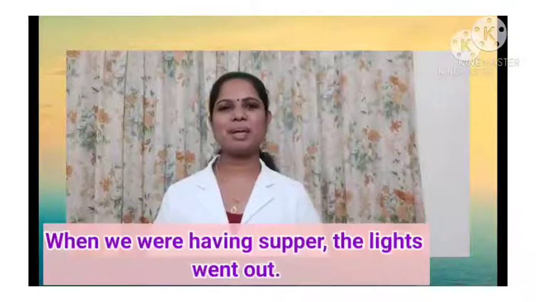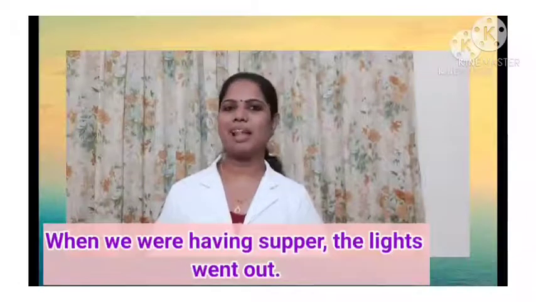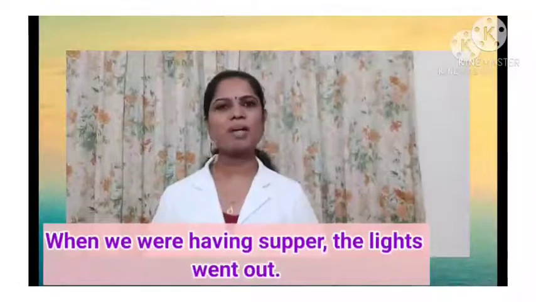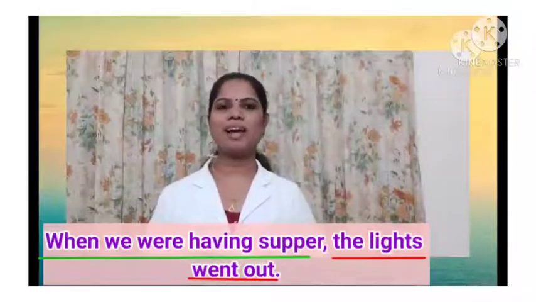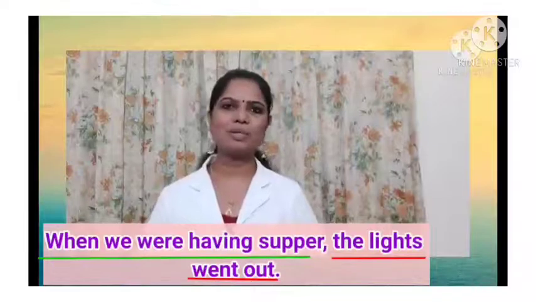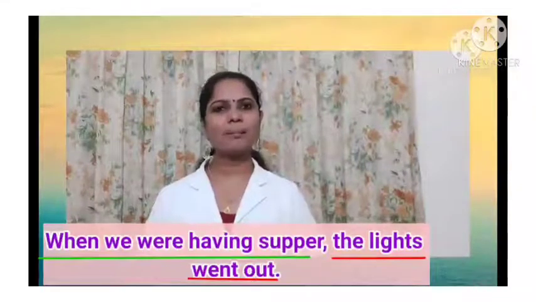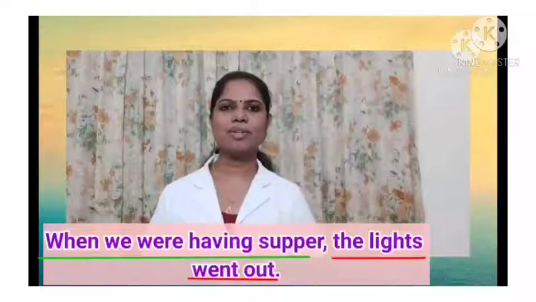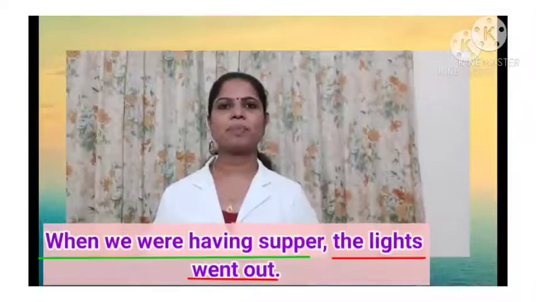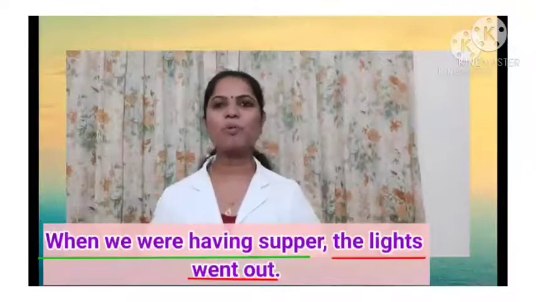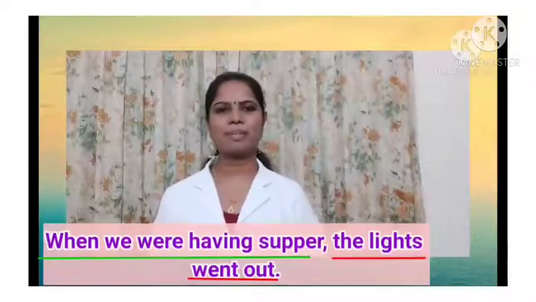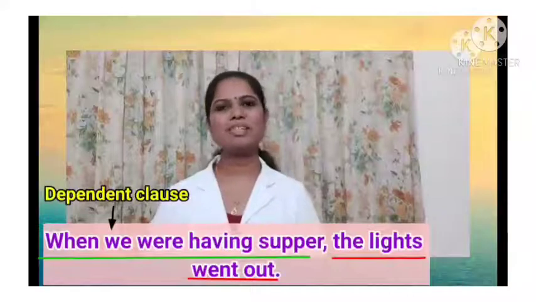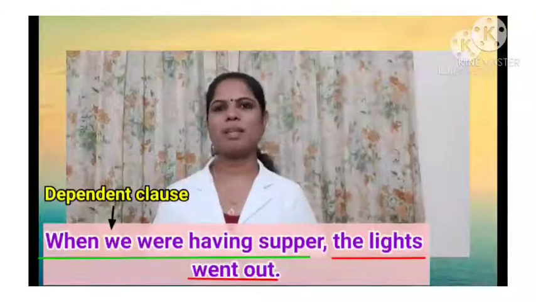So children, let's see some more examples for a better understanding. Okay. For example, "When we were having supper, the lights went out." So which part of the sentence can stand alone, children? It is "the lights went out." The lights went out can stand alone. It doesn't need to depend on other words because we got a complete meaning. But if we say "when we were having supper," we understood that that group of words is not complete. There is something more to be added to it to make it complete, isn't it? So that is called dependent clause. "When we were having supper" is called the dependent clause.